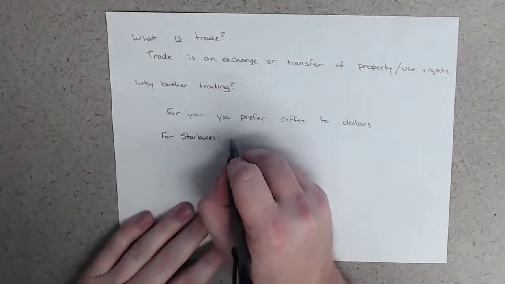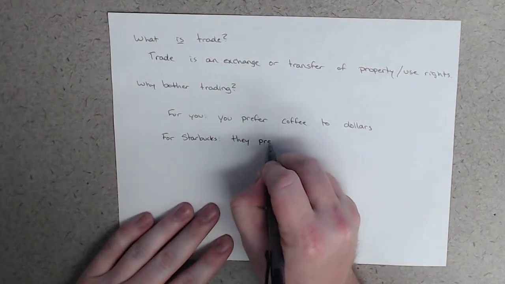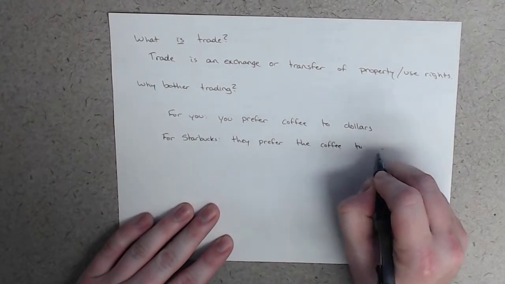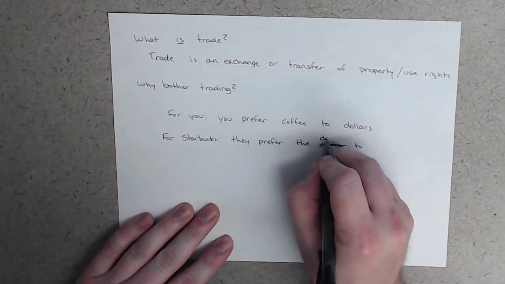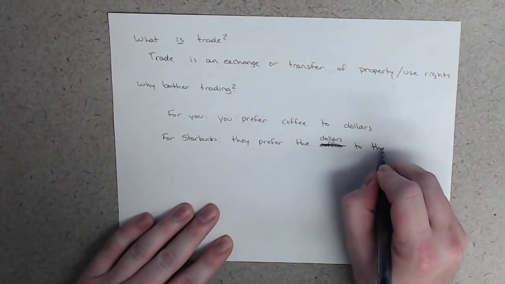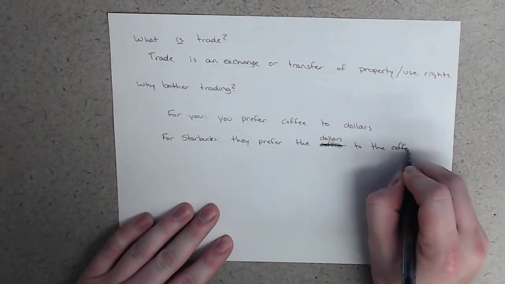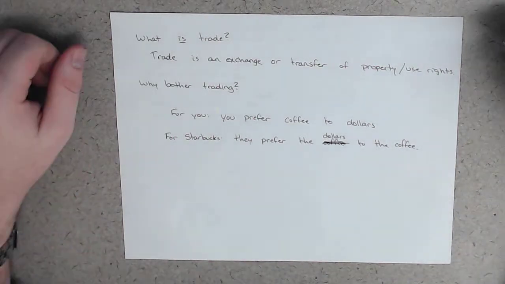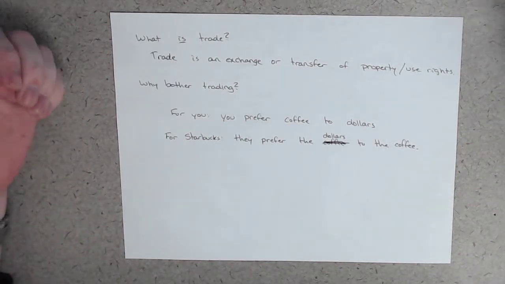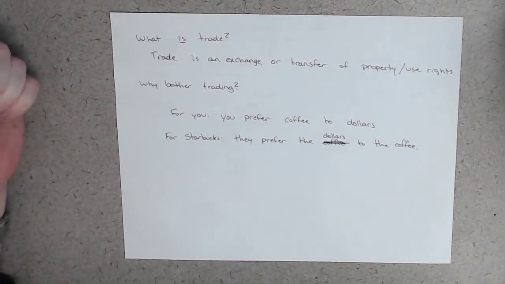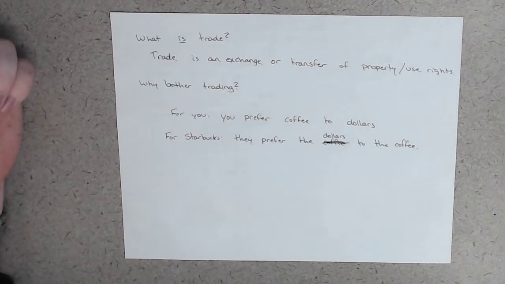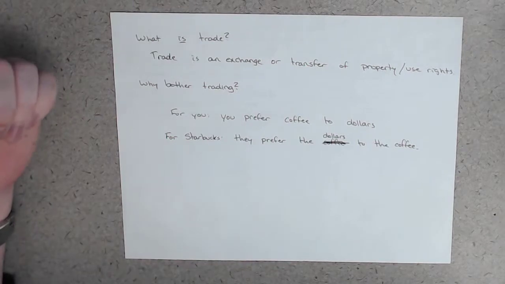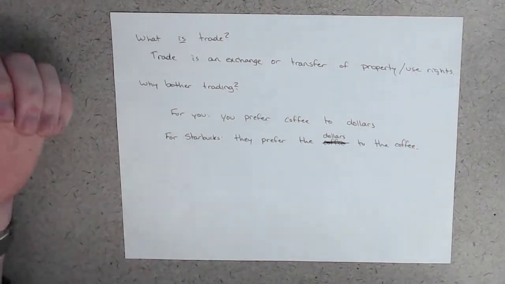Well, for them, it must be the case that they prefer the dollars to the coffee. And so essentially what happens is you walk into Starbucks and say to the barista, I have these dollars and I would much rather have coffee. And they say, holy crap, we have coffee here and we would rather have your dollars. Why don't we trade? And so you trade and both of you are made better off.